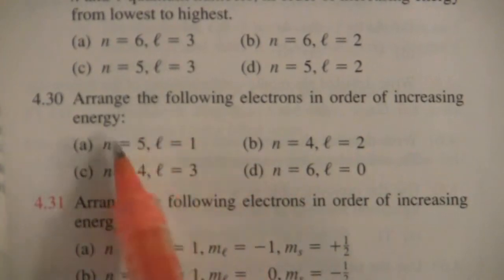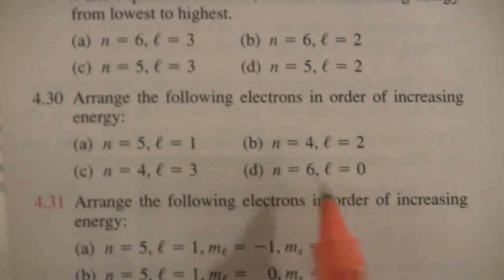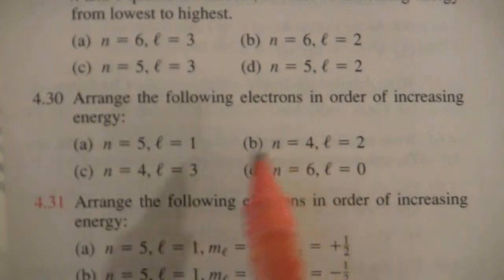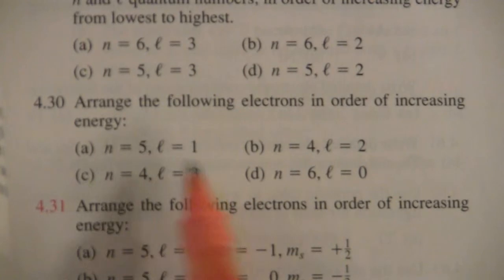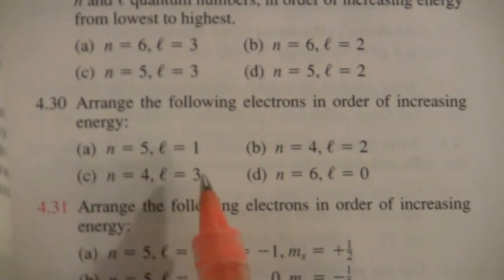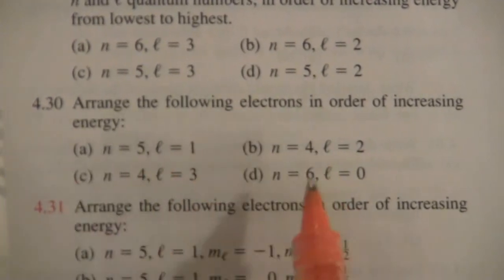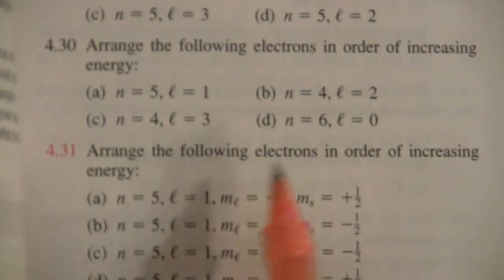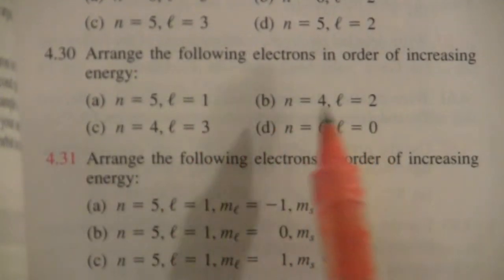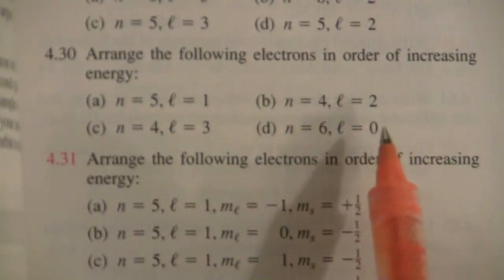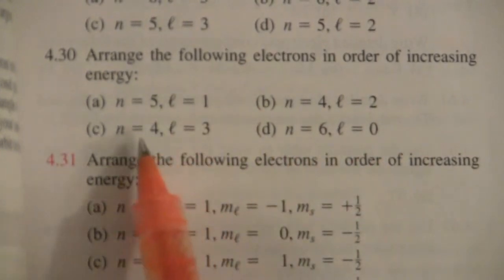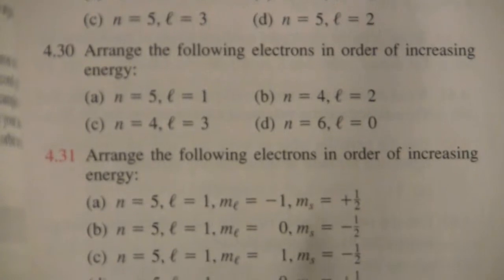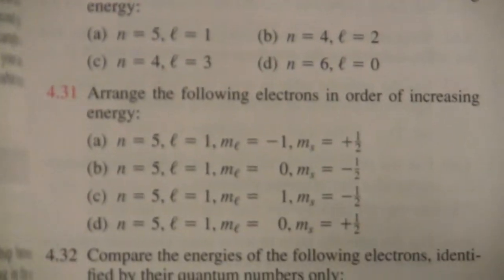So 5 and 1 is going to be next, then 6 and 0, and then 4 and 3, because 4 and 3 is 7, whereas these three are 6. So n equals 6 and l equals 0 is actually filled before n equals 4 and l equals 3.